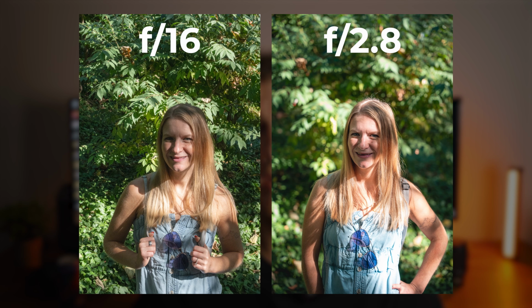Now, what you don't want is an image like this, where your subject essentially blends into the background. This happened in this image because I took the shot at f16, which doesn't really give any separation at all between the background and the subject. Here's the same photo taken at f2.8, and you can really see the difference between the f2.8 shot and the f16 shot in the sense that you get a lot more separation between the subject and the background.